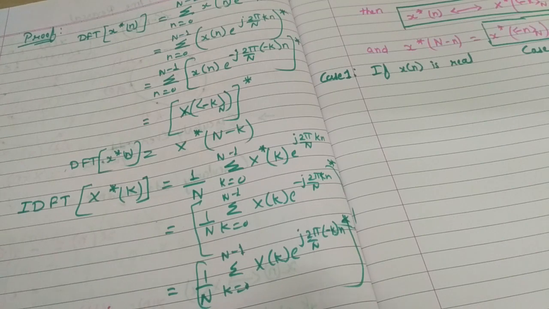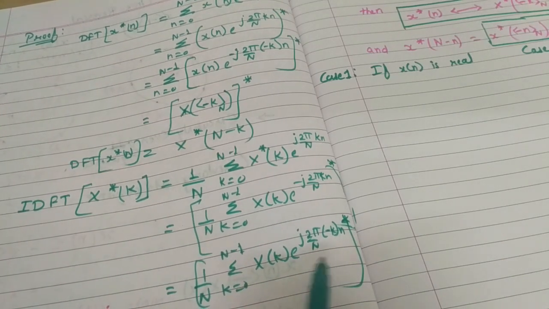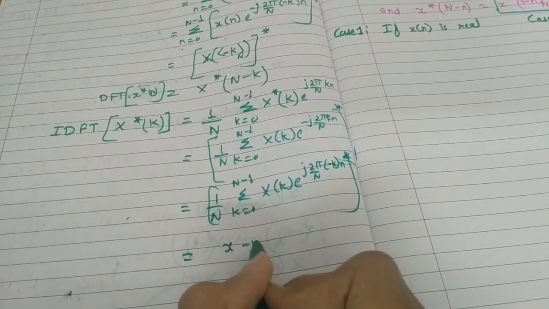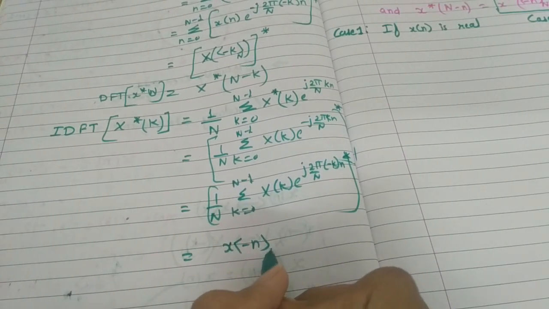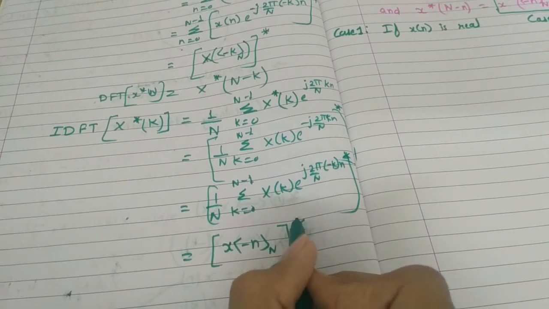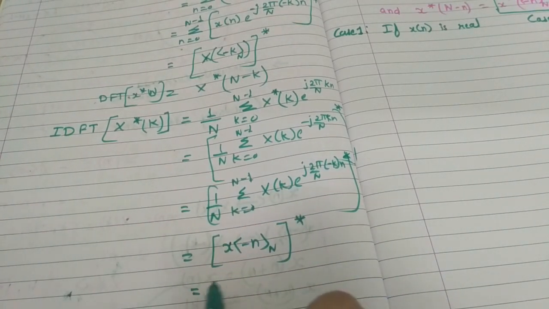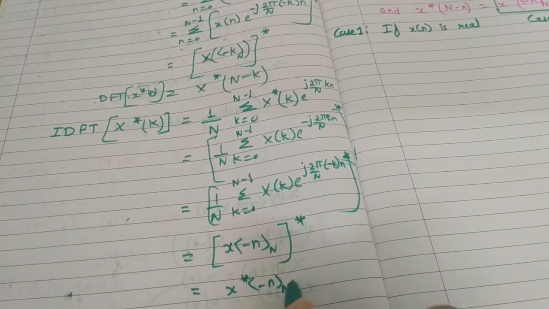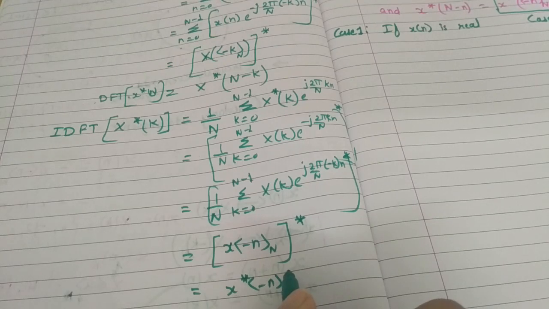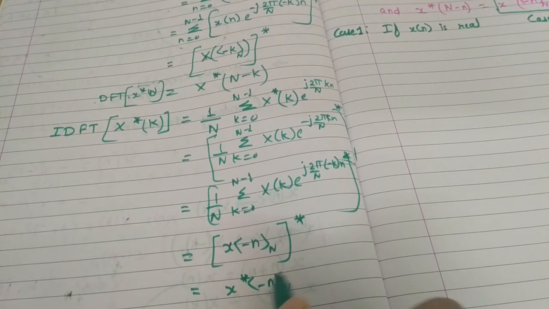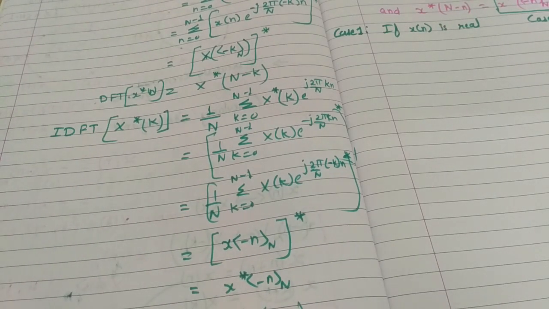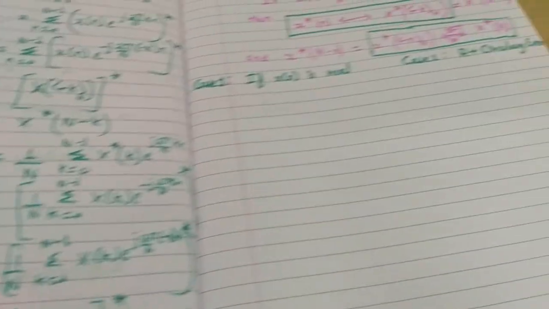Clear? So this term is nothing but x of minus n, as per our definition, and the conjugate is as it is. So it can be written as x star of minus n. Clear? So that's all for this. And similarly, using the property, x star of N minus n. Clear? So that's all for this proof.